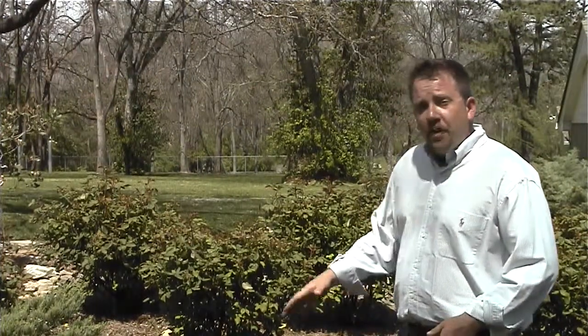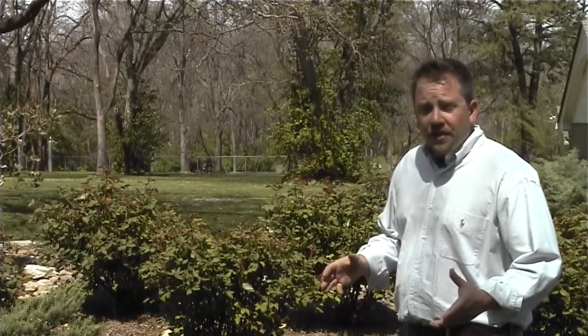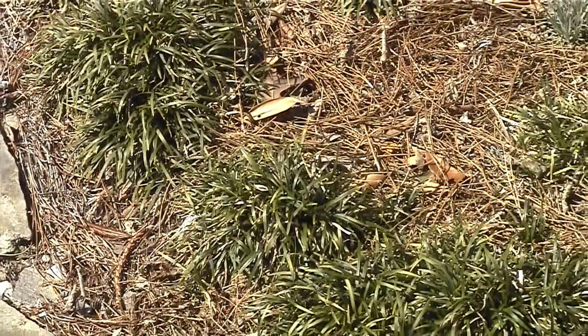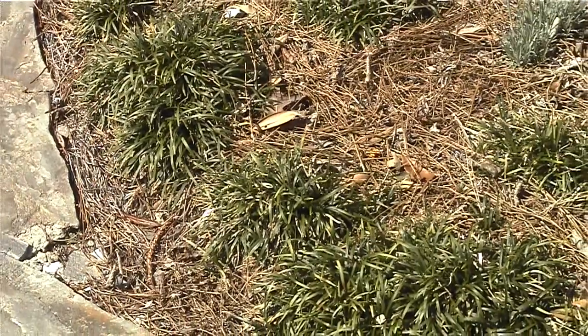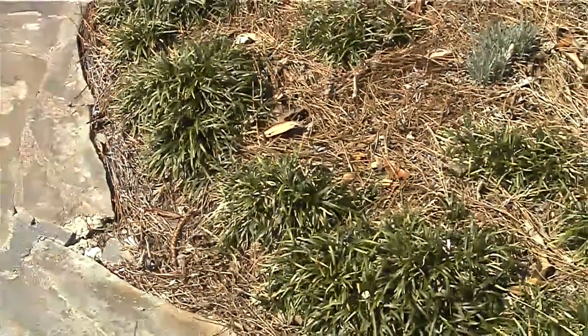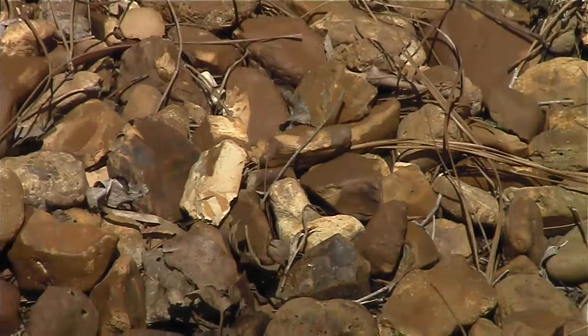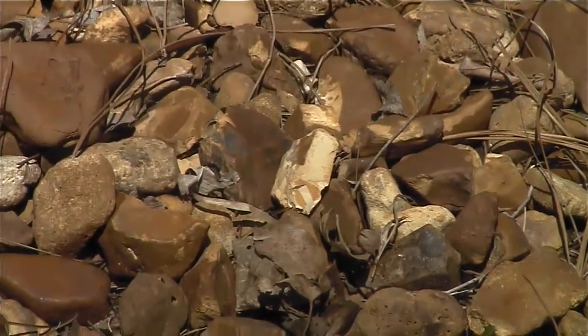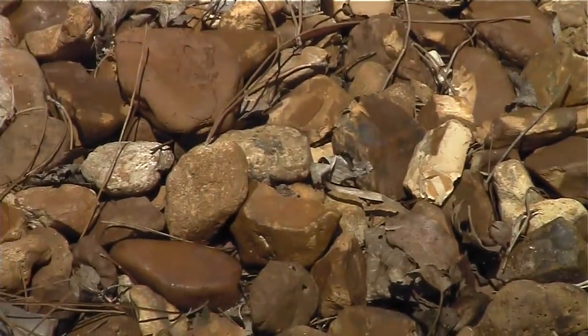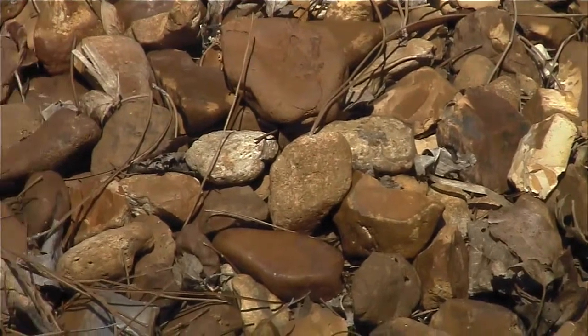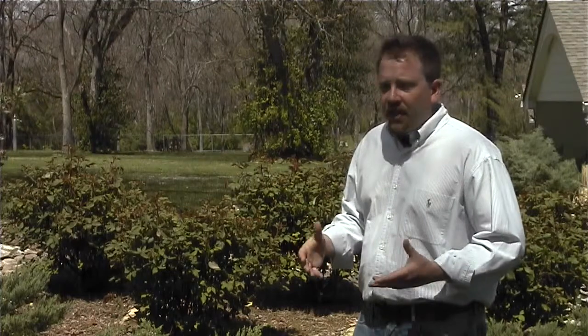Now, if you're laying mulch 3 inches deep, you should be able to cover about 100 square feet with 1 cubic yard. If you're laying pebbles or aggregates in your landscape, 1 ton of pebbles should cover about 100 square feet. So you can use that as a calculation or a judge.